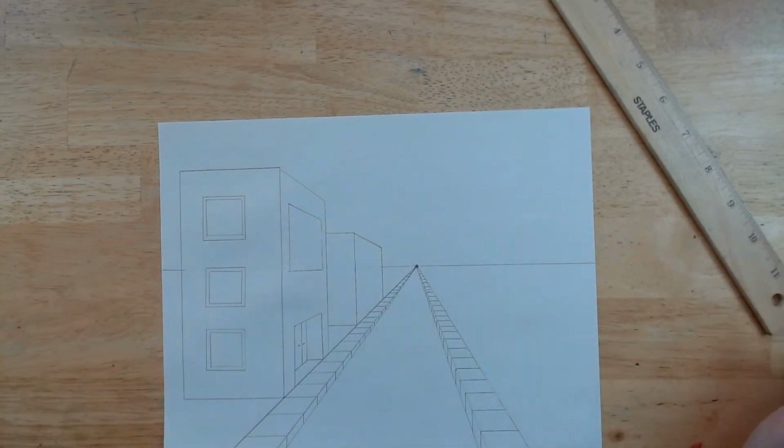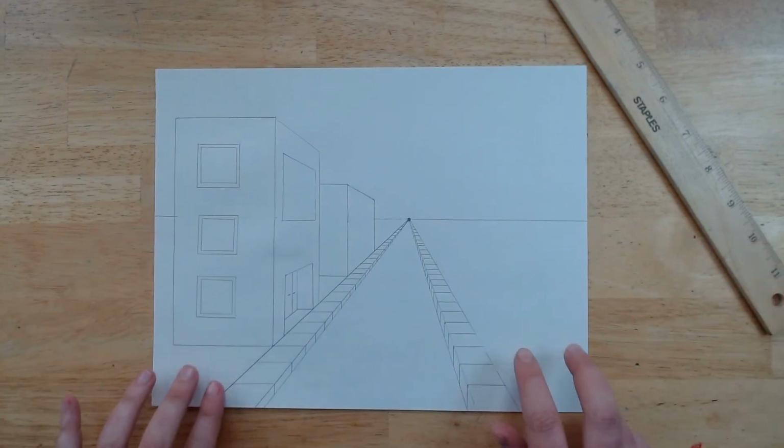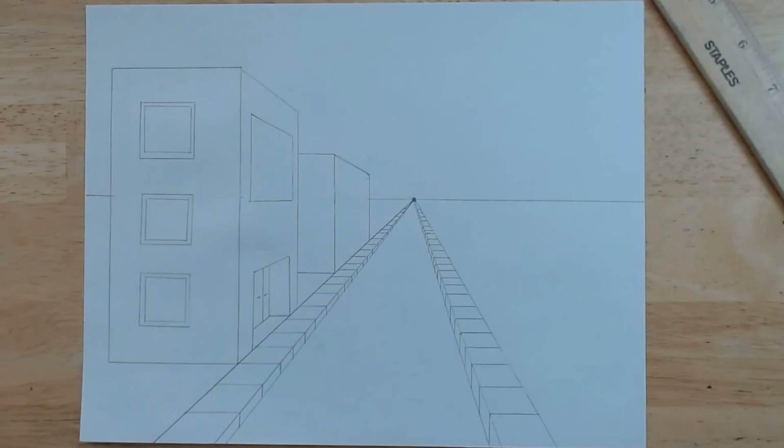Alright, so that is the basis for our street. Eventually we're going to be adding more to it, but this is what we're starting off with.